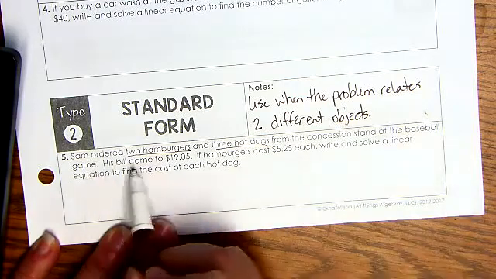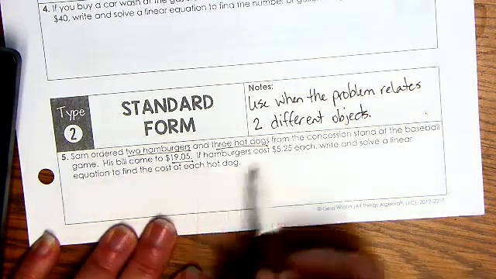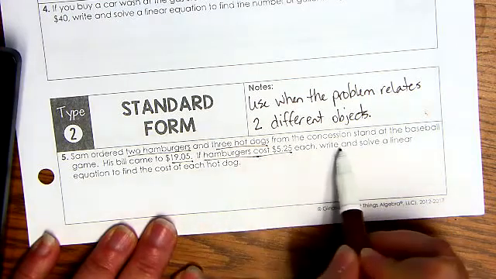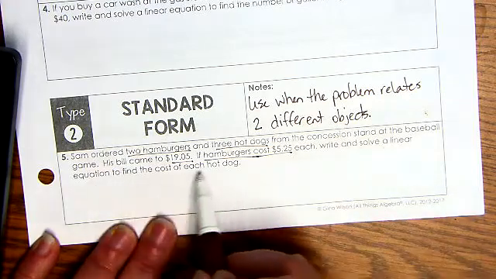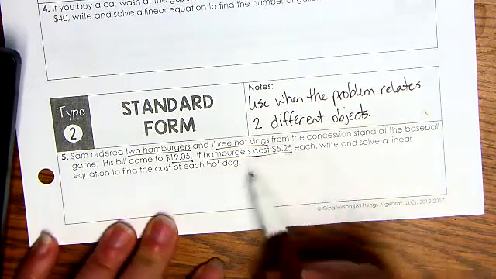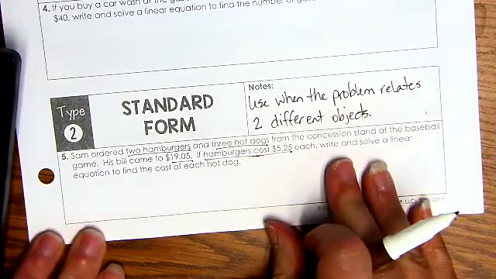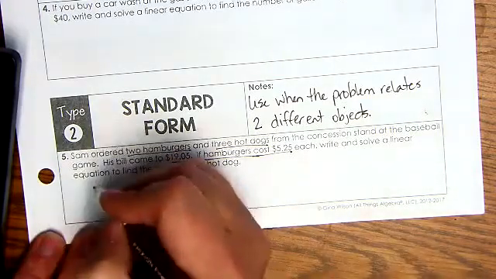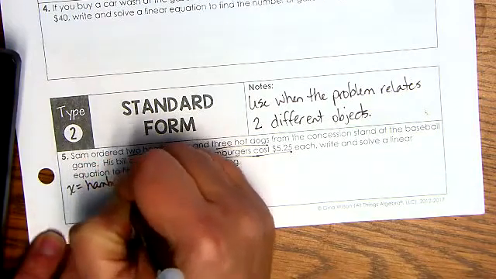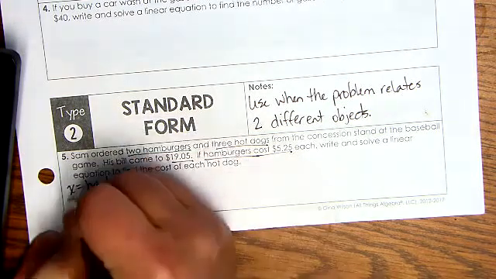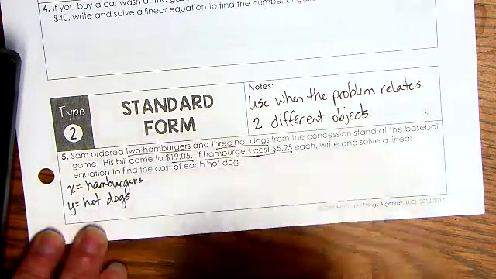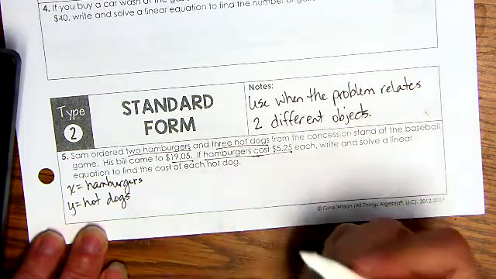Okay, so it says Sam ordered 2 hamburgers, 3 hot dogs from the concession stand at the baseball game. His bill came to $19.05. If hamburgers cost $2.25 each, write and solve a linear equation to find the cost of each hot dog. Okay, so the information that's given to me here is I'm going to let X represent the hamburgers and Y represent the hot dogs. It's really interchangeable here. There's not a dependent relationship between the two, so it doesn't matter which one is which.